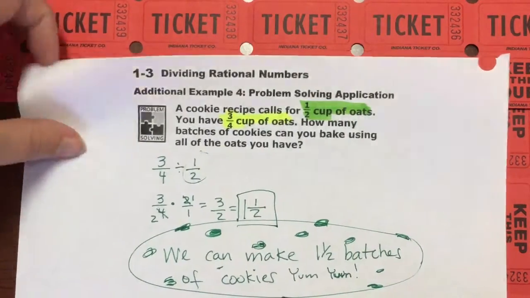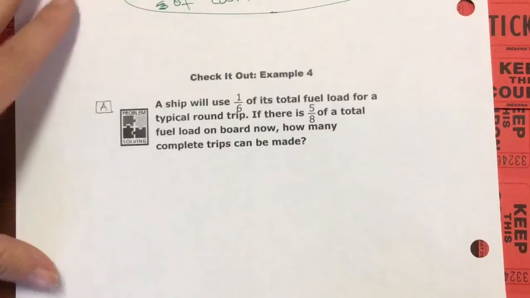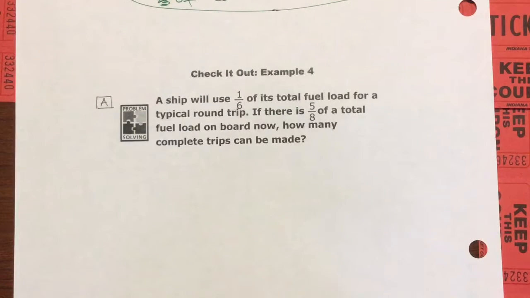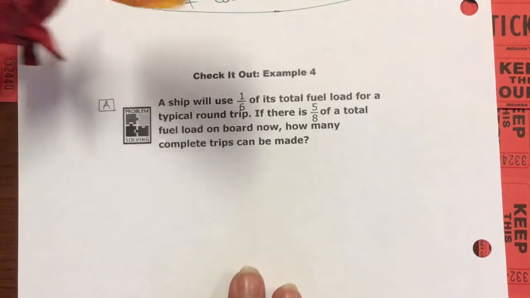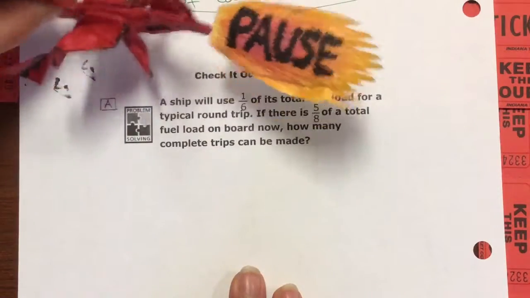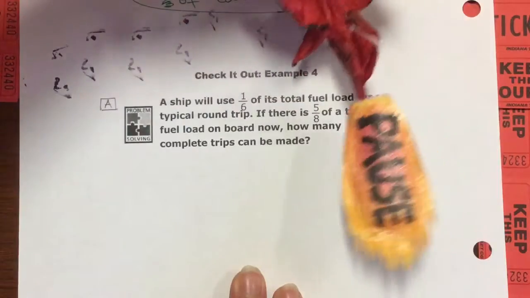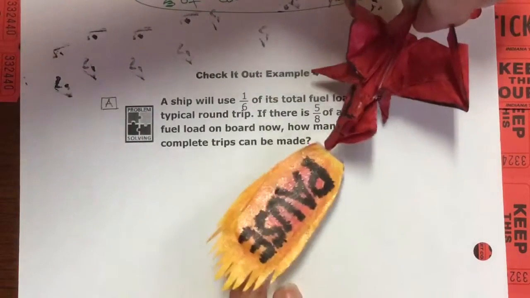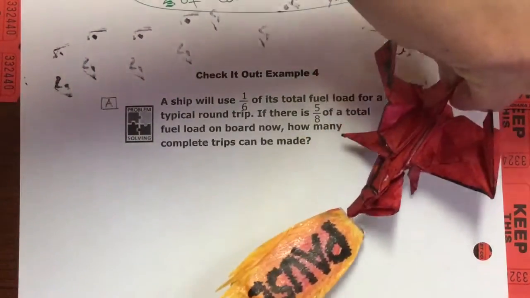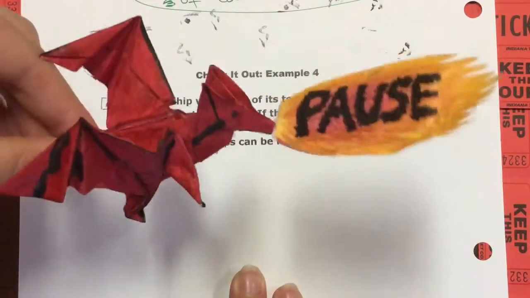Okay, now it is time for you to try this on your own. Check it out, Example 4. And our friend, the Pause Dragon, is here to tell you to pause your laptop or computer. Go ahead and work this problem out, and then come back and check the answer when you're done. You can do it.